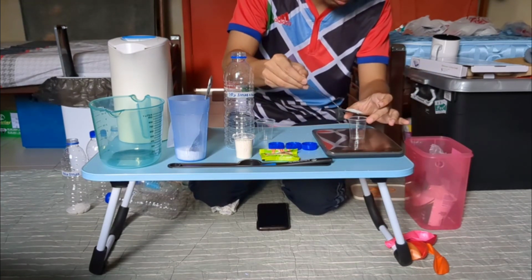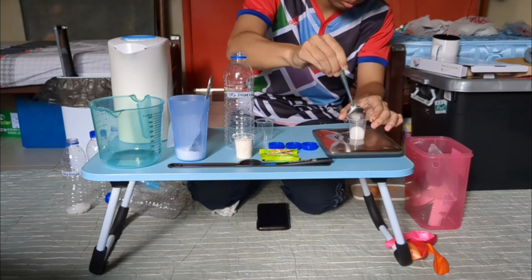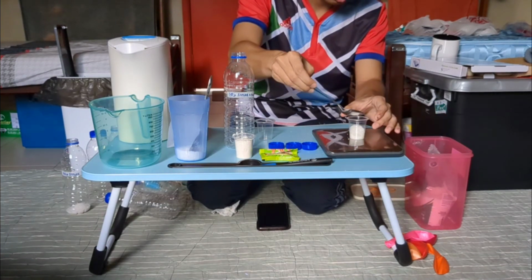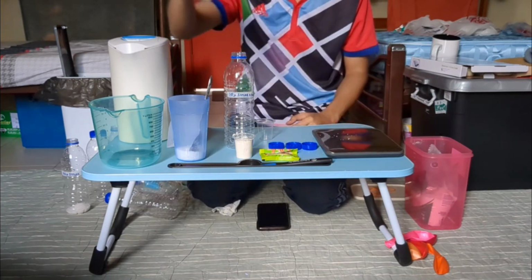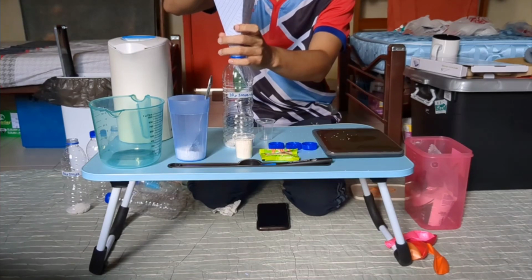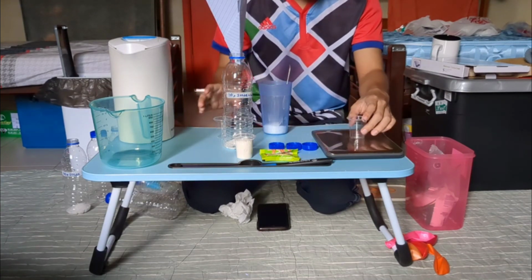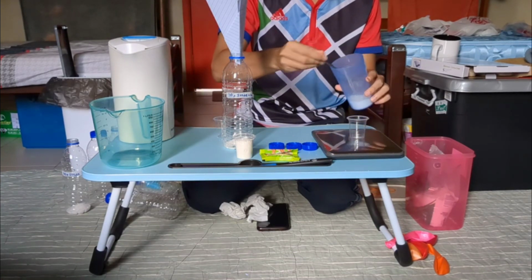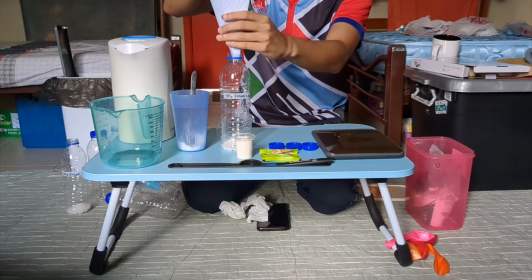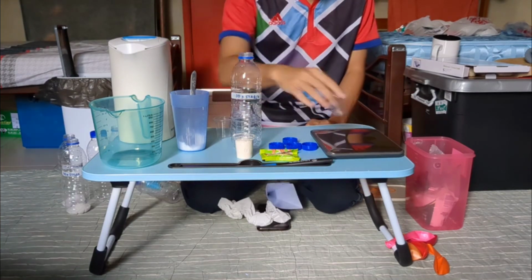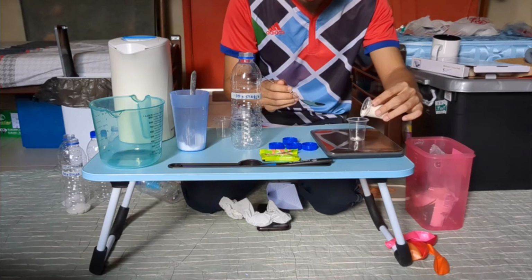Next, weigh another 10 grams of sugar, and half a tablespoon of salt. Next, weigh about 10 grams of starch.